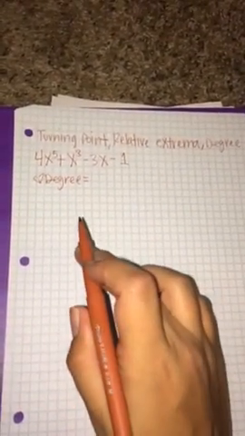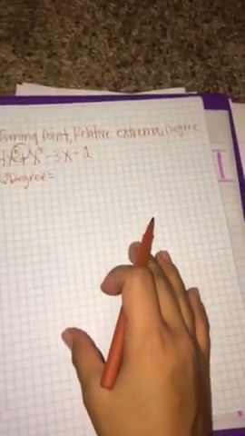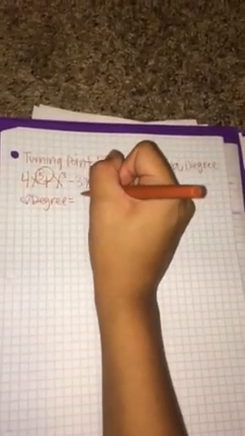So let's get started with the degree. The degree is the easiest thing you can find. The degree means literally the highest degree, the highest power. That's always going to be the degree of the function. So this one has a 5th degree because the highest power is a 5.